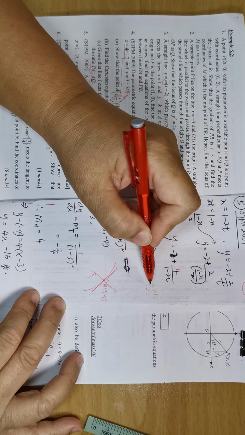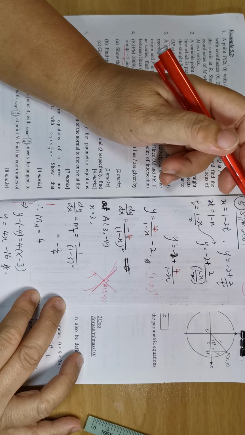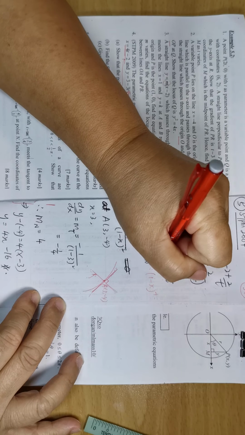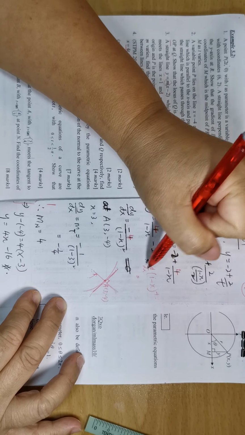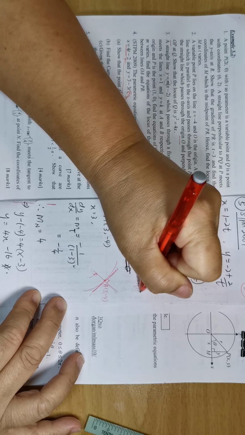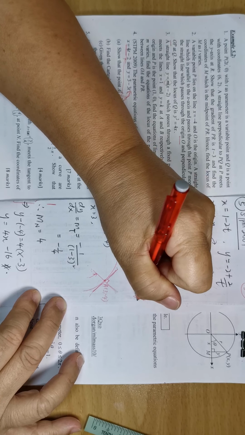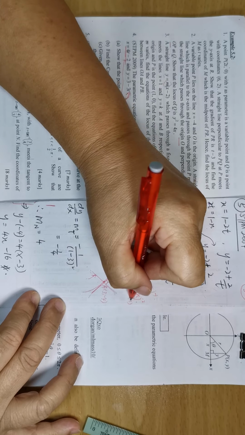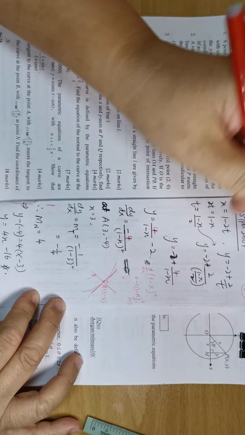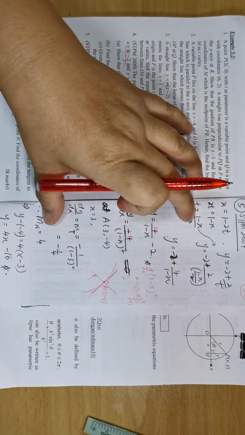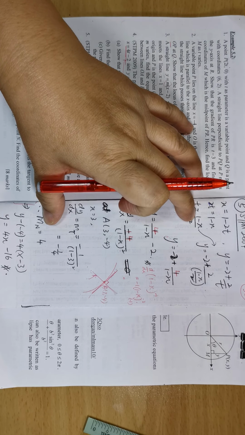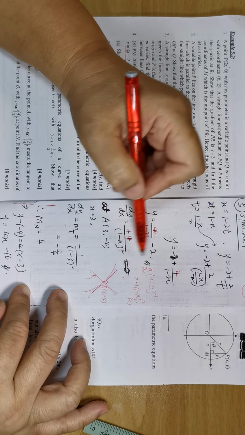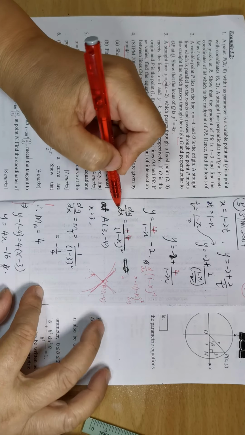So differentiate negative x is negative 1. Index in front, negative 1, and multiply by negative 1, I think I discussed this in chapter 1. So negative, negative, positive. Differentiate constant is 0. So this is your dy/dx.